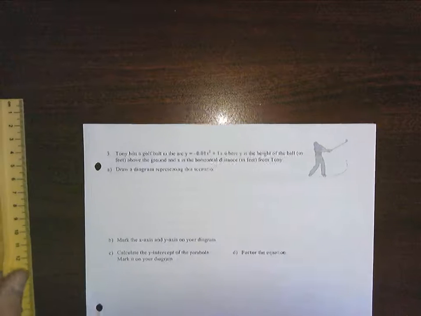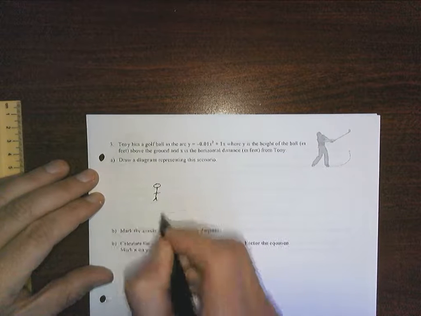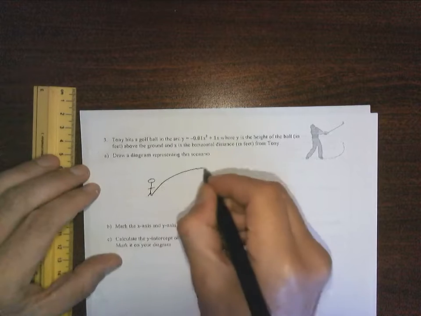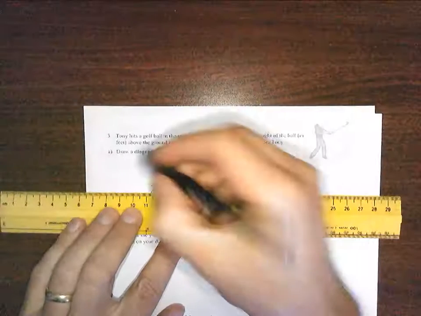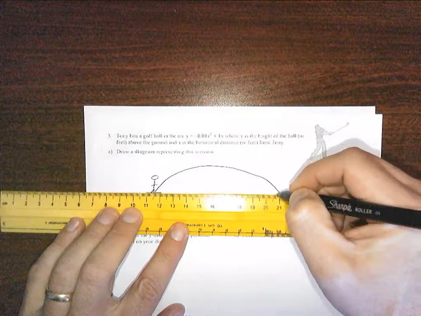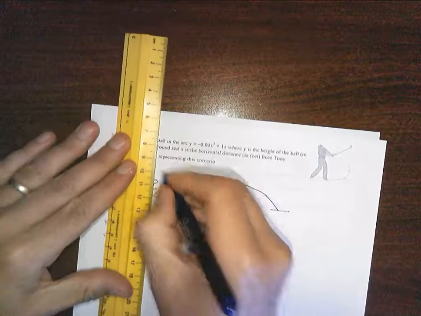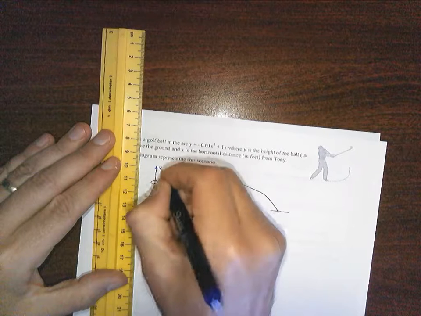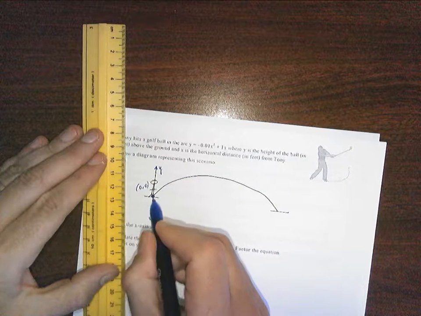Okay, ladies and gentlemen, let's do number 3. So we have Tony. Tony is going to hit a golf ball. He's going to hit it from here, and it's going to go up, over, and down. So we're going to have the ground here, and we're going to have the ground here. Notice that y is going to be the height of the ball above the ground, and it's going to start at 0, 0. That makes sense because you're playing golf, so the ball is going to be on the ground.